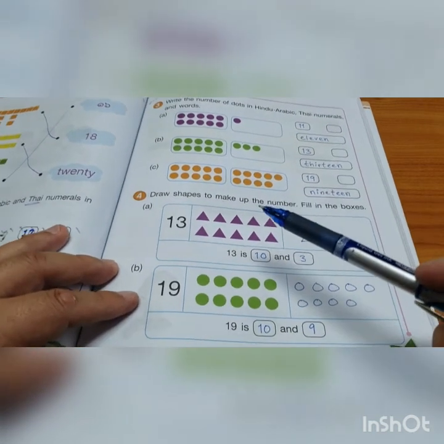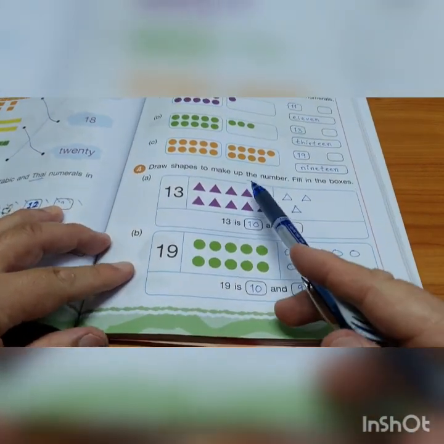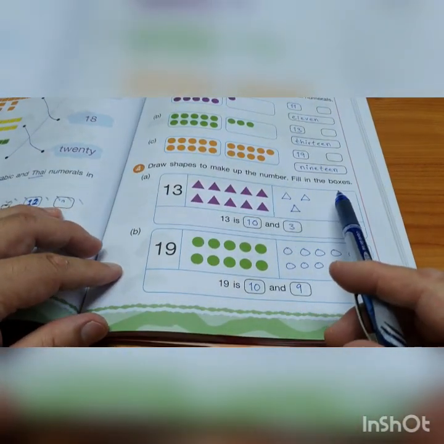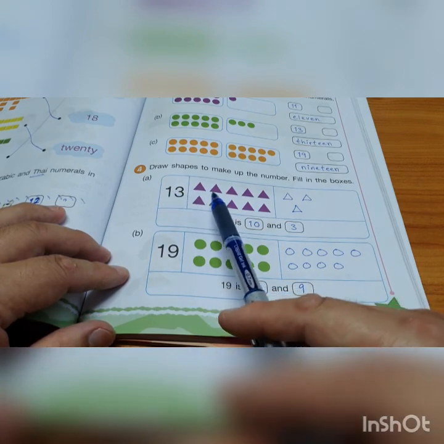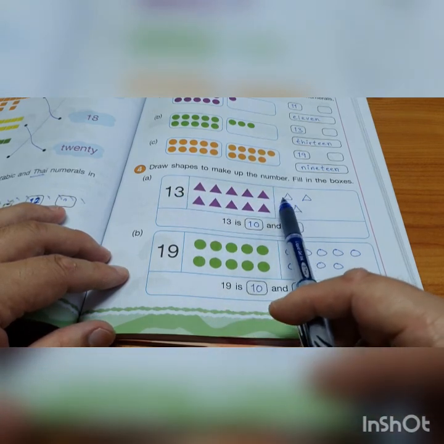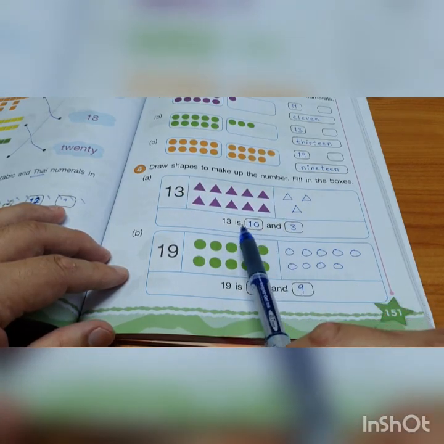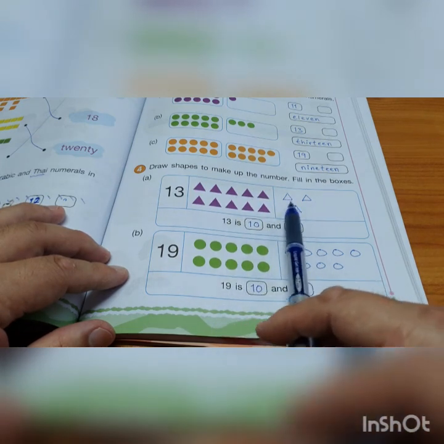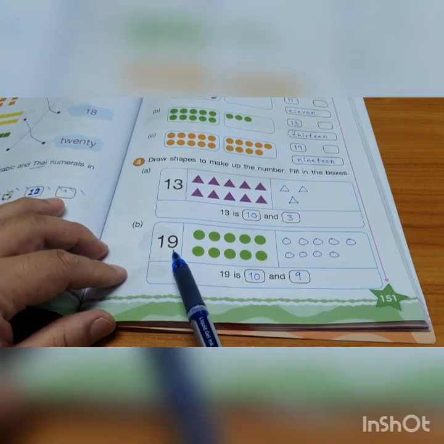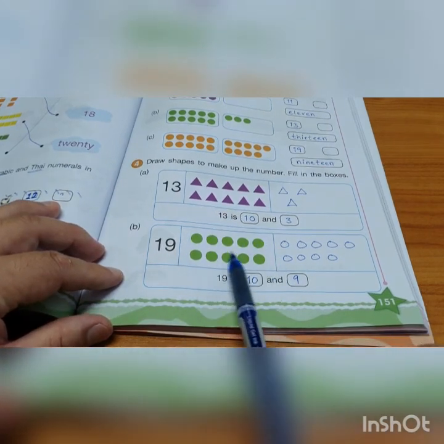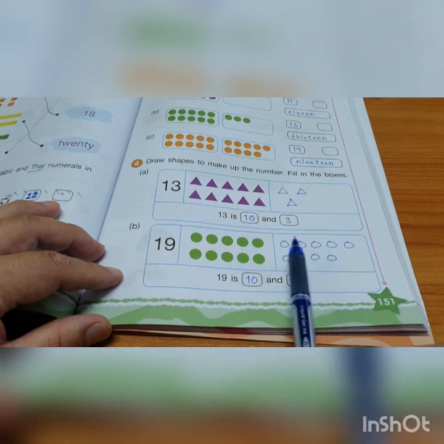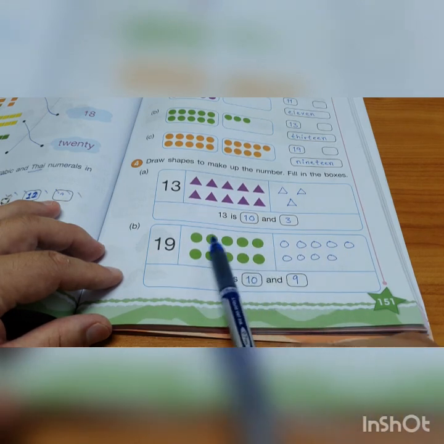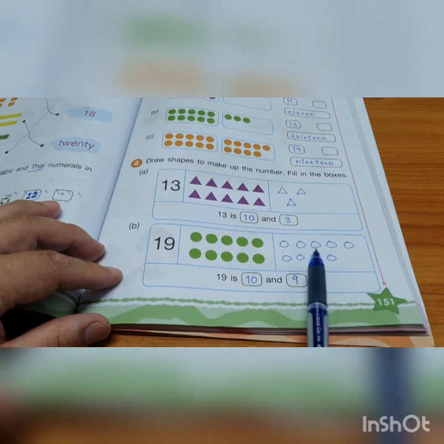Okay, and lastly exercise 4, draw shapes to make up the number, fill in the boxes. So 13, and these are 10, so I drew 3 more, so then 13 is 10 and 3. B, 19, so the book gave me 10 dots, so I drew 9 dots. 19 is 10 and 9.